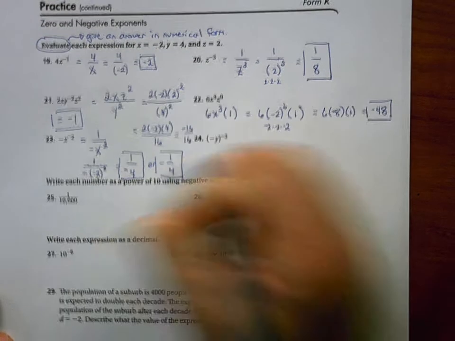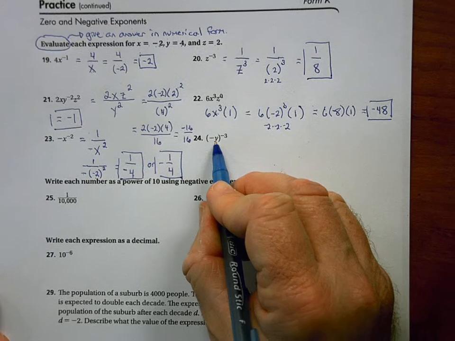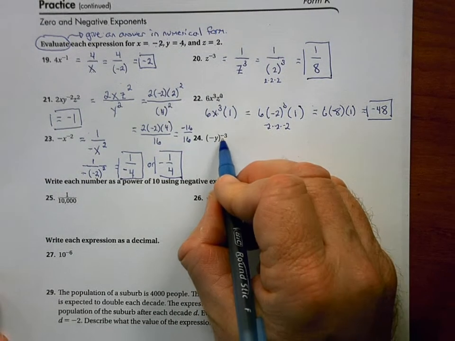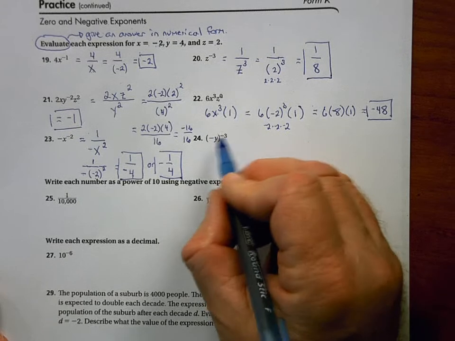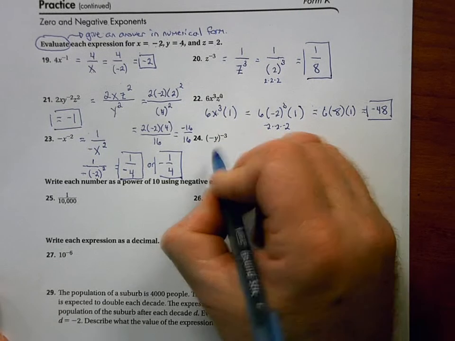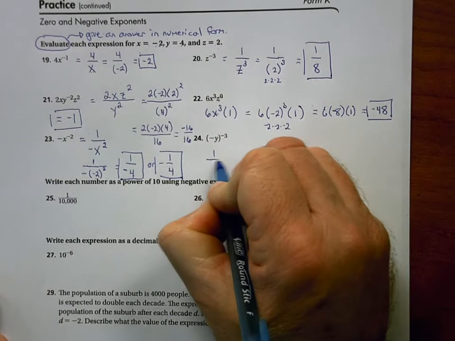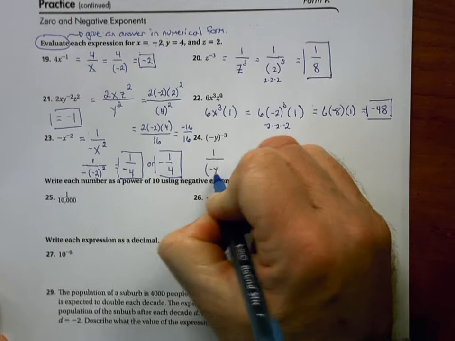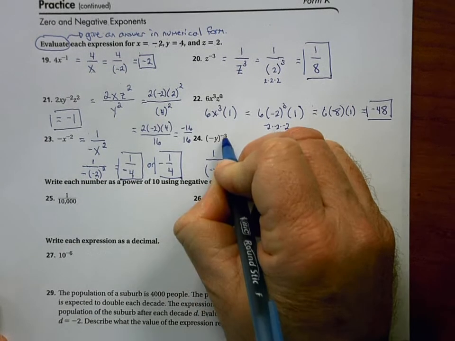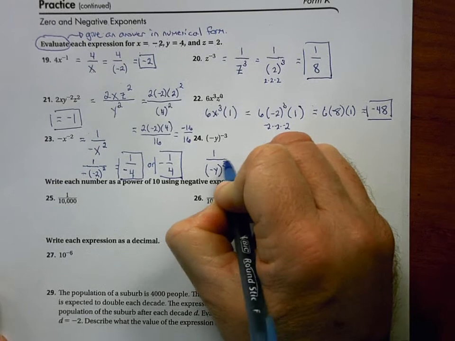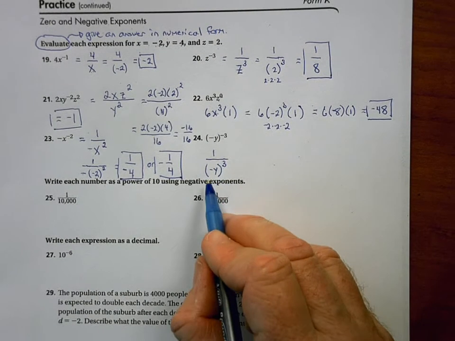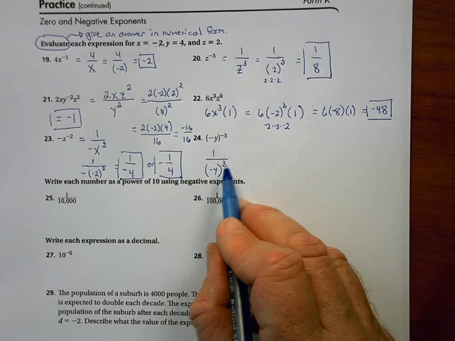All right, last one, negative y in parentheses. And then I have to the negative third power. You can't have negative powers, so you have to change it into a positive power. So number 24 would be rewritten like this. You have the negative y would stay in parentheses, but then the negative 3 power becomes a positive 3 power. So I get 1 over negative y in parentheses to the third power.